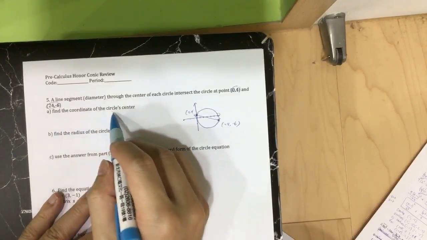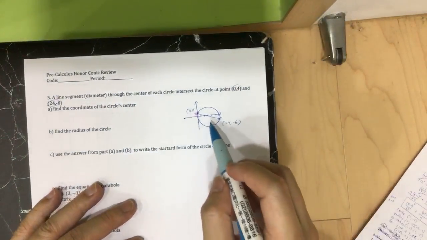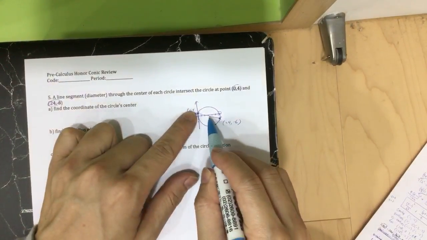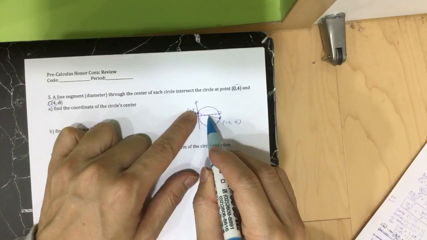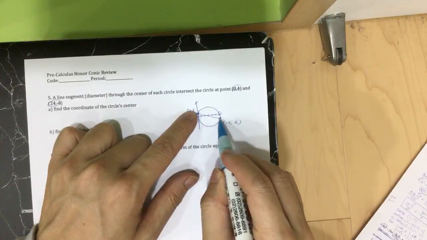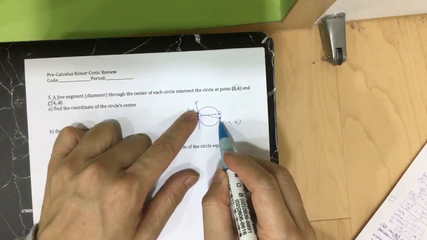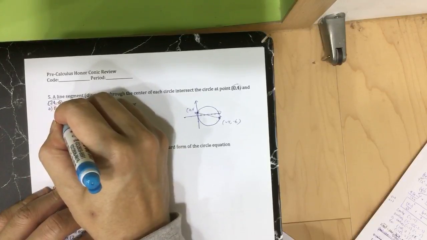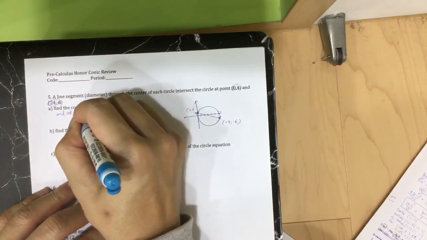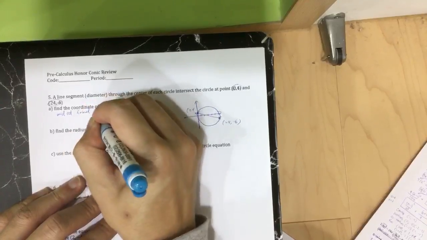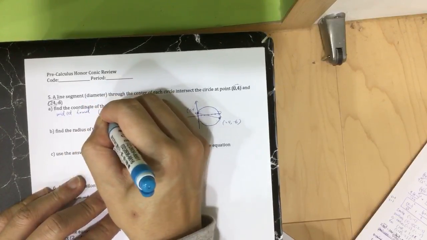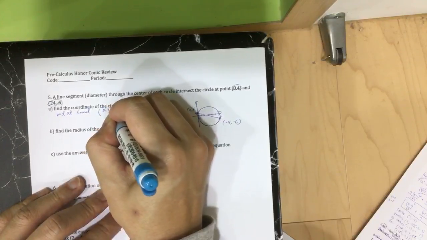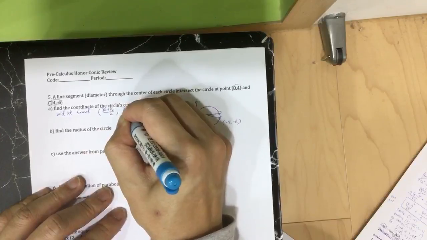The question says to find the coordinates of the circle's center. If you understand that the center is the midpoint between those two points, because that's the middle distance, then if I have the middle of the two points, I should be able to find the center. If it's something in the middle, it's the average. So what is the midpoint formula? It's x1 plus x2 over 2.